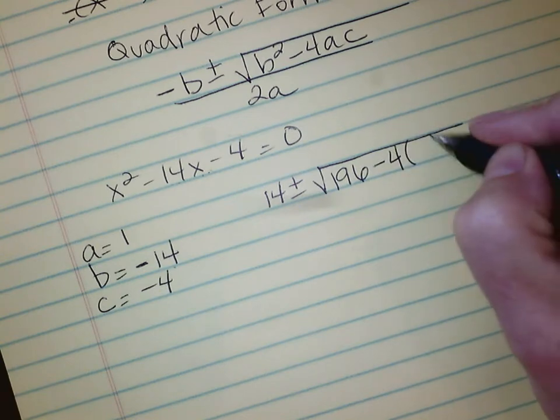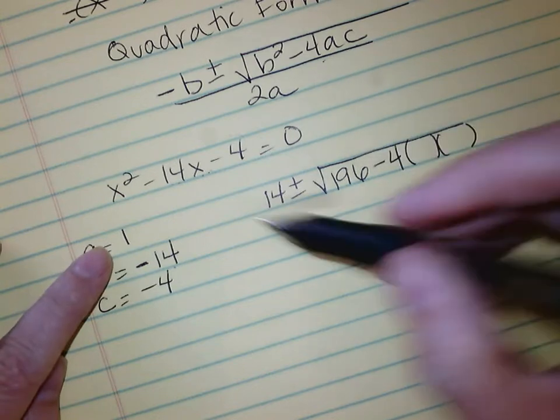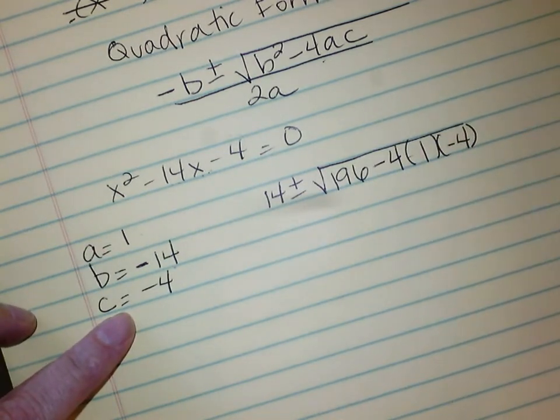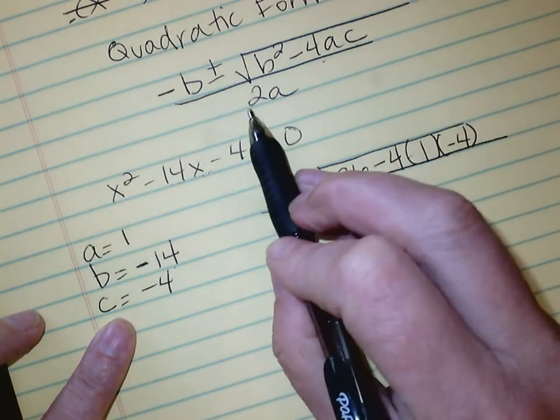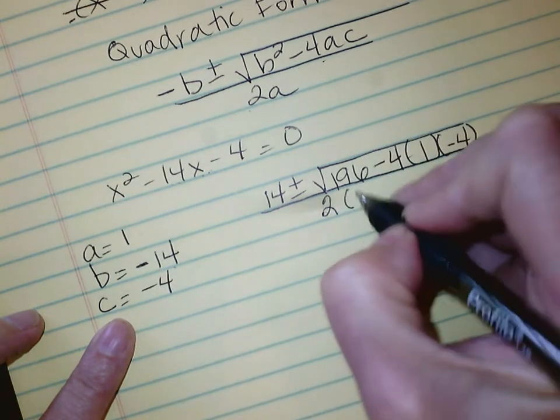Then your a and c. That comes after the negative 4. Well, your a is 1. Your c is negative 4. Then you're going to put that all over 2 times whatever your a is. In this case, it would be a 1.